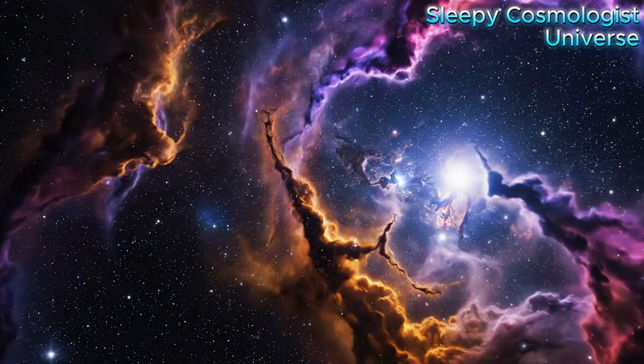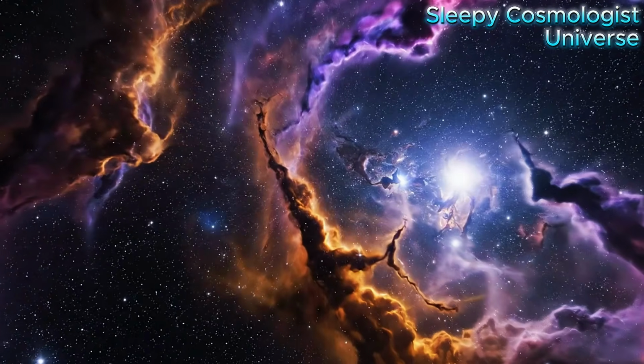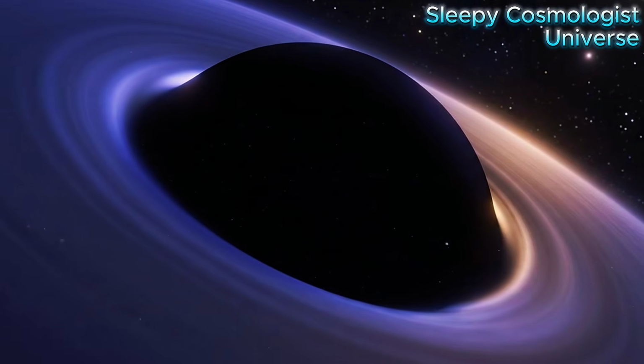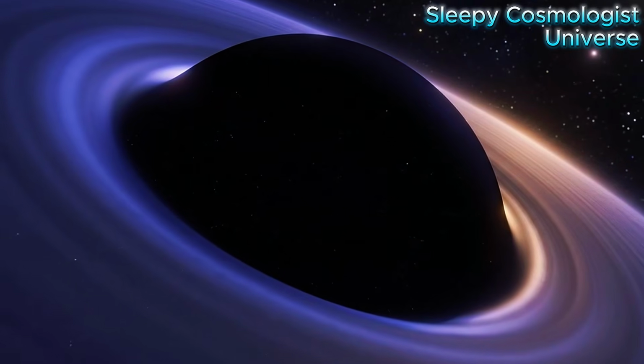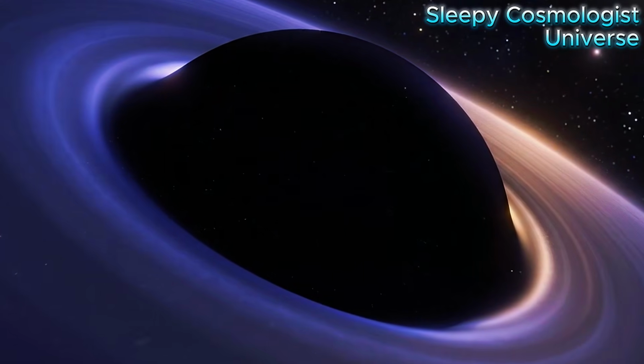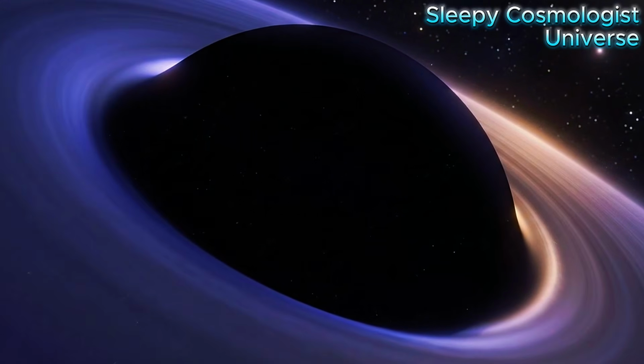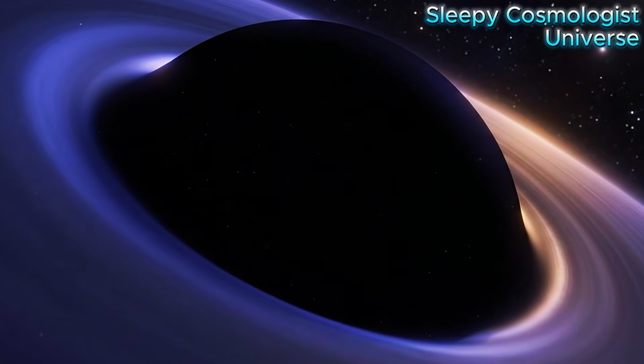Temperatures rise to tens or hundreds of millions of Kelvin. Under those conditions, nuclei collide often enough to overcome their electrical repulsion and fuse into heavier elements. Without stars, the periodic table would end almost as soon as it began.